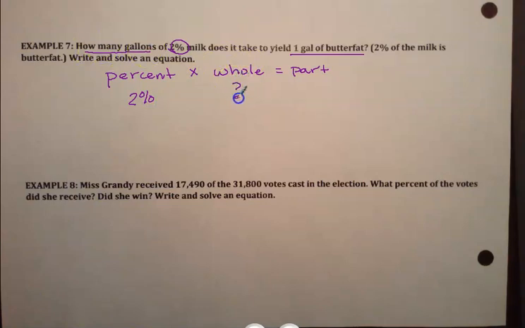So we don't know our whole. It equals the part. Well, our part is the 1 gallon of butterfat because it's going to take way more than this. All right, so we just need to change our 2% to a decimal. What's 2% as a decimal? Excellent, 0.02. So to make our equation, our percent, 0.02 times, we don't know what our whole is. We're talking about milk, so I'm going to call it M.